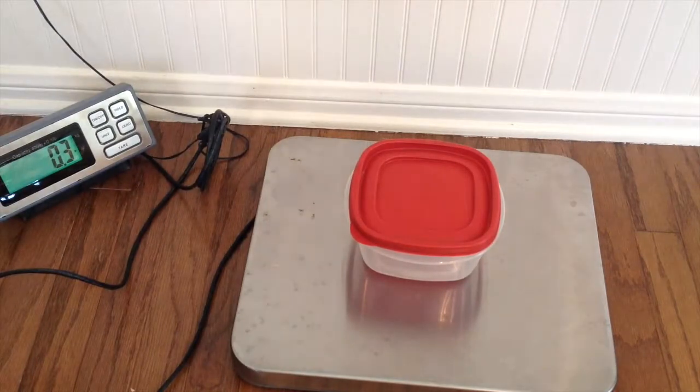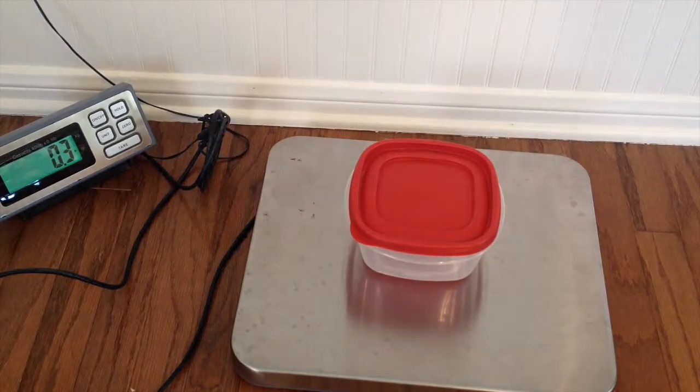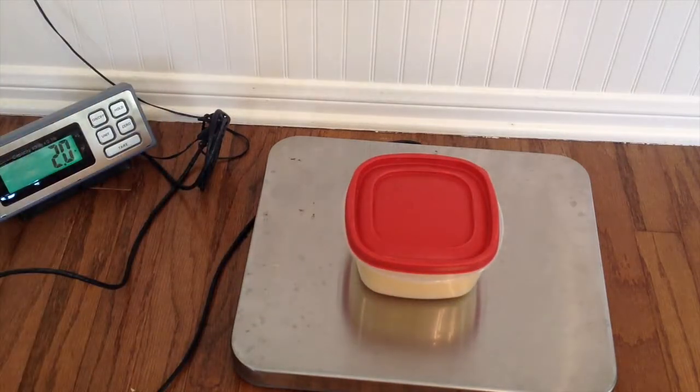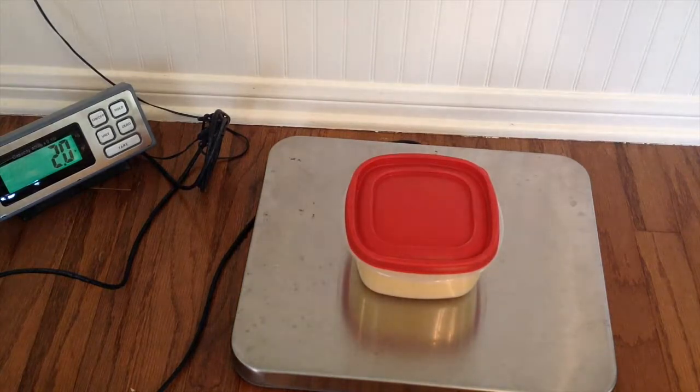So here's our first container, and you can see it measures in at 0.3 pounds. This is our second container. It contains couscous. You can use any sort of filler that you like. You could use rocks or sand or rice, just whatever you have on hand. So this container is weighing in at 2 pounds.